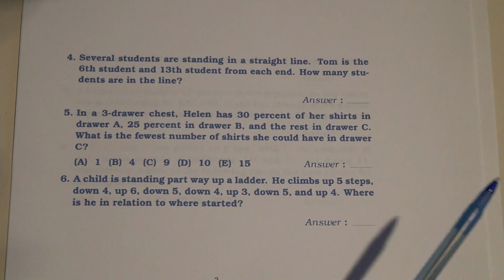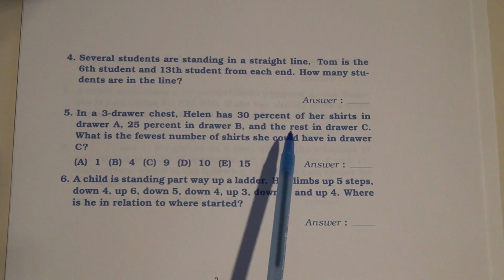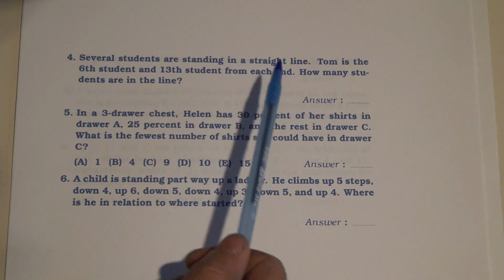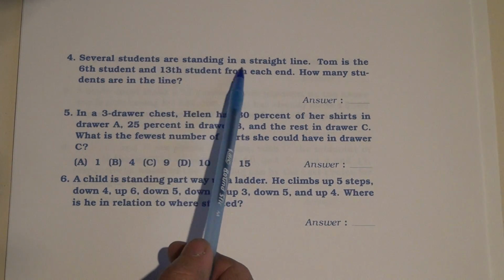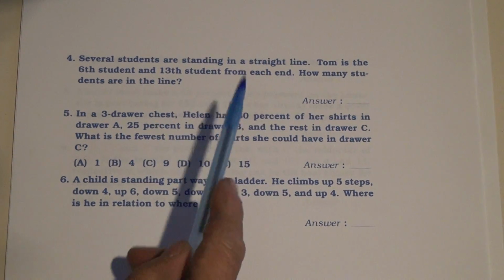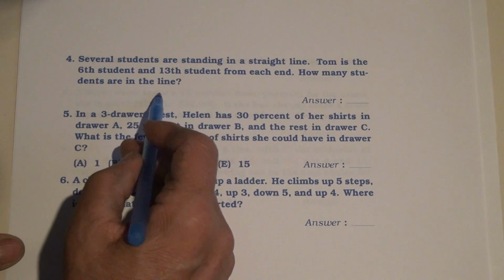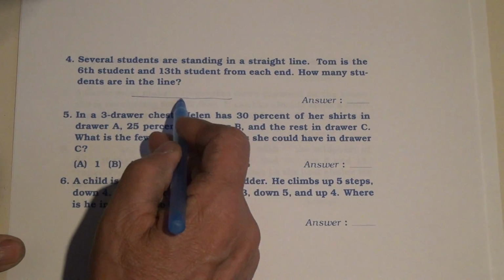Now you finished, right? I gave you about 2 minutes. Several students are standing in a straight line. Tom is 6th from one end and 13th from the other. There is not any special formula or theorem. You just make a line. Tom is here.